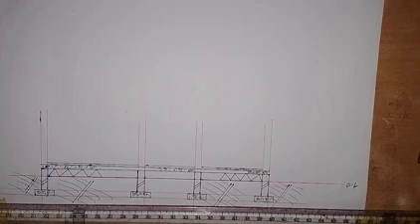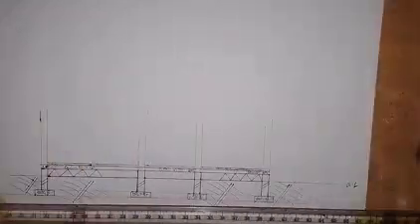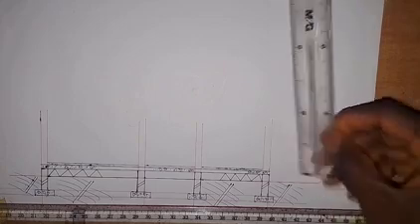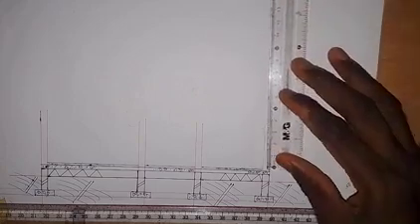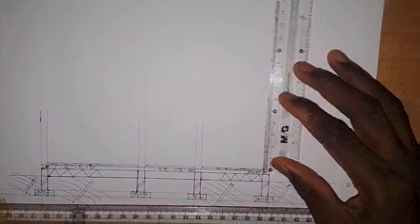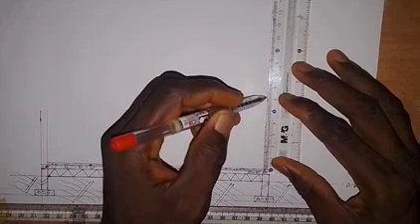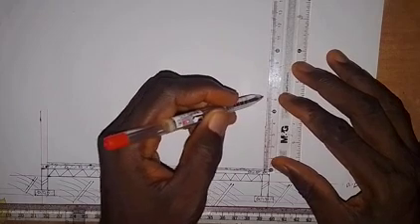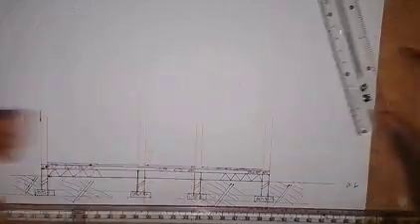So the first thing that we are going to do is to look at the floor to ceiling height, which is 3,100. And when we divide 3,100 by 50, that will give us 62. So we are going to take a measurement of 62 millimeters from the floor level, so this is the surface of the floor. So you take 62 millimeters up. So this is 62 millimeters here.